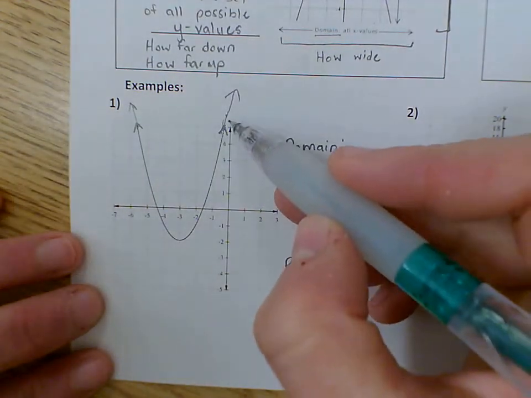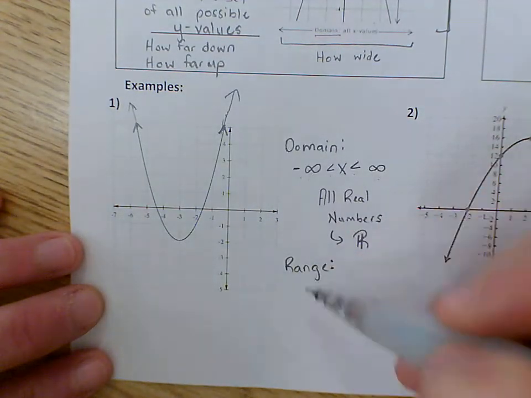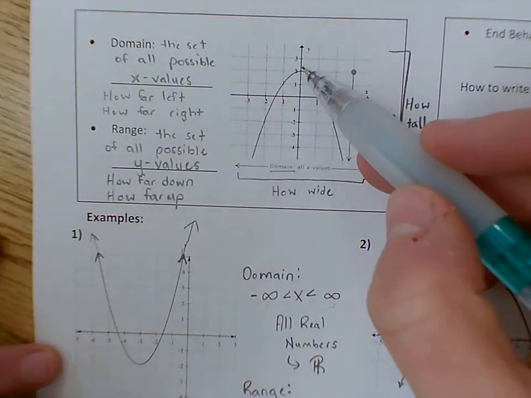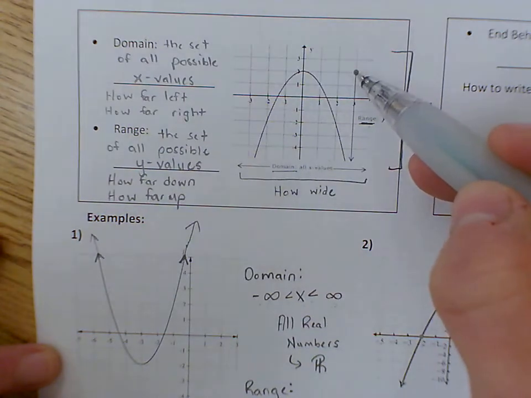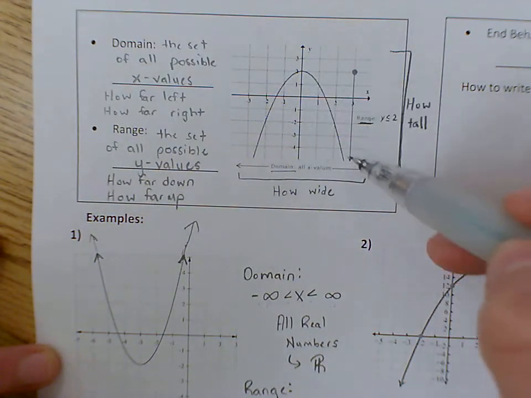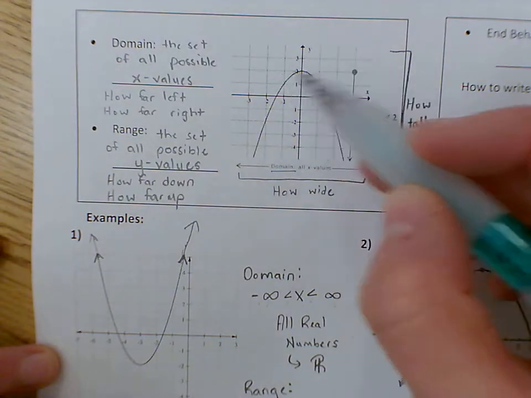So we're looking at the y-axis now. Range is your y values, okay? So if you look at this graph, how tall it was, it started and then it went down. It goes all the way down and then it stopped right there.